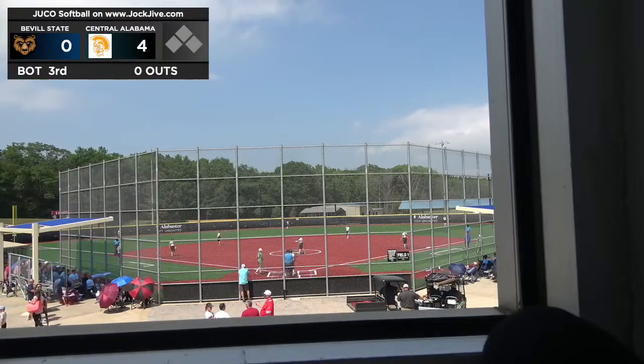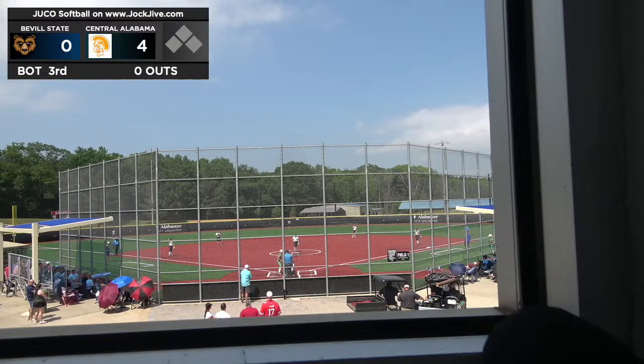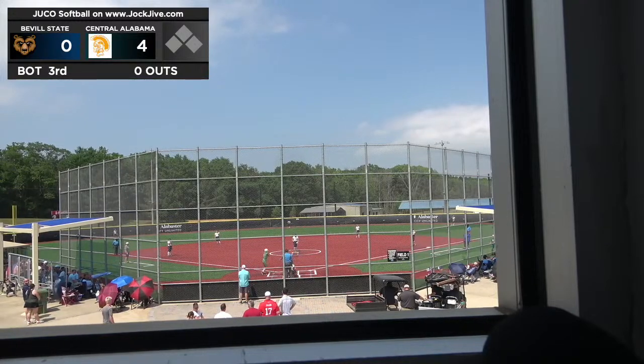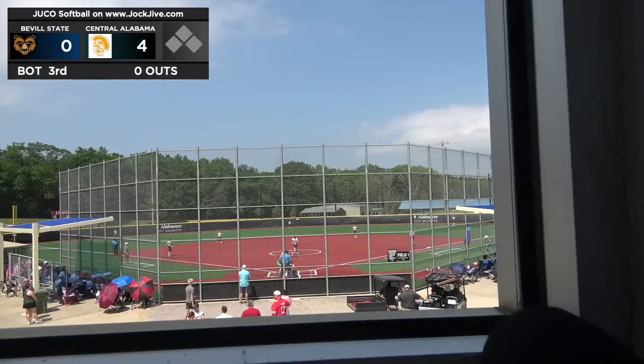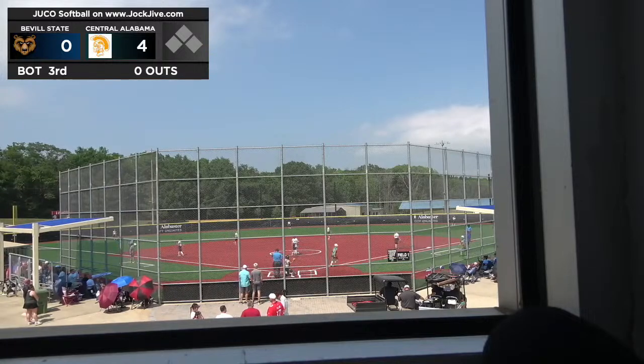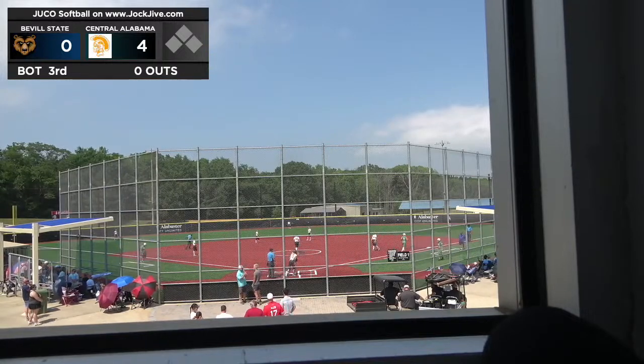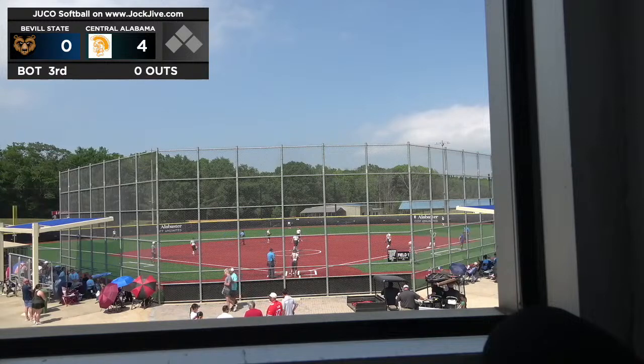Ball 2, that ball, rise ball a little bit high. Outside, ball 3, full count now to Butler. Pitch just a tad high as Butler will draw the walk and trot down to first.